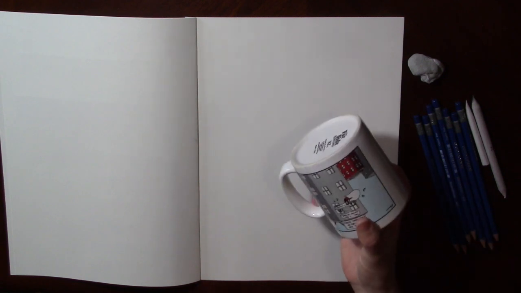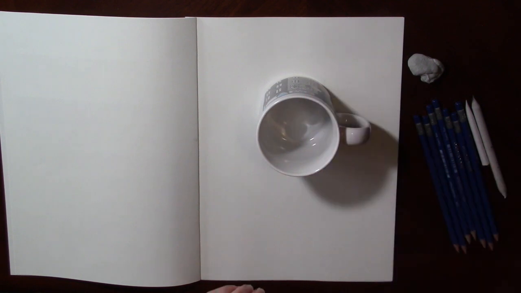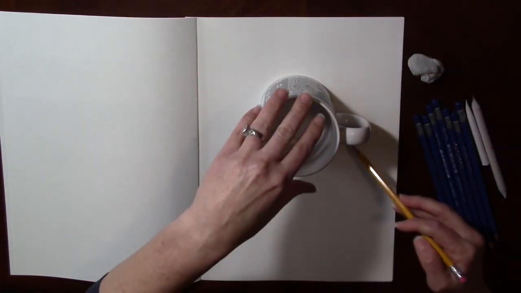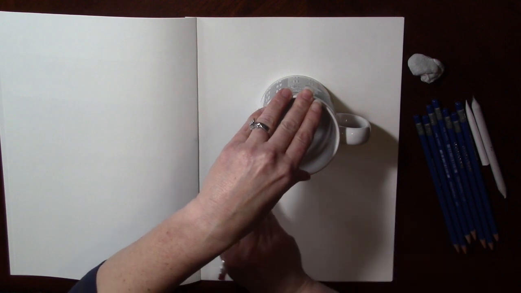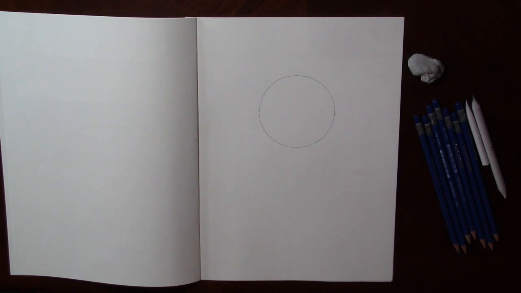So let's get started by drawing our objects. I'm going to create a sphere today, and I want to make a circle, but I don't want to make it super tiny. So I'm going to trace around an object that I have in my house that is round, and I'm just going to use a coffee cup. So I'm going to place my coffee cup down. It's a good size, and I can trace around to get that circle. So that way I'm not drawing it really tiny, and then I'm not drawing it super huge.